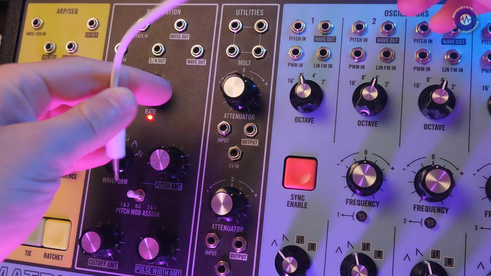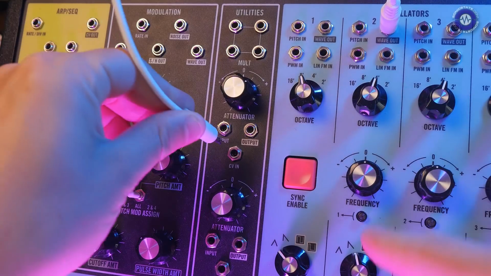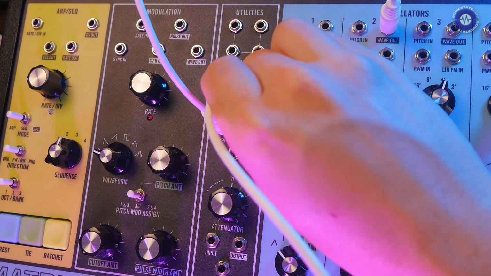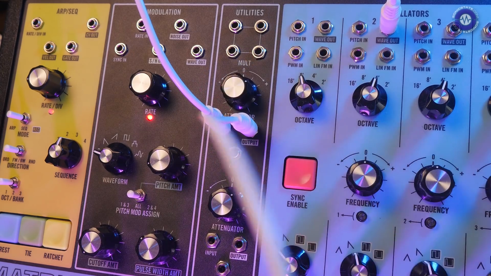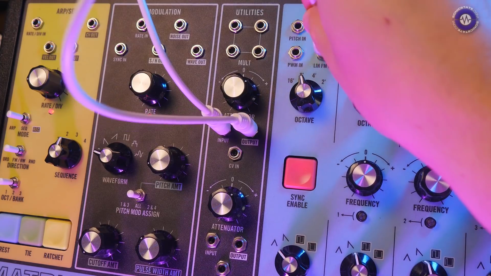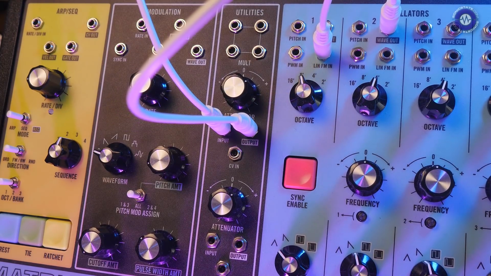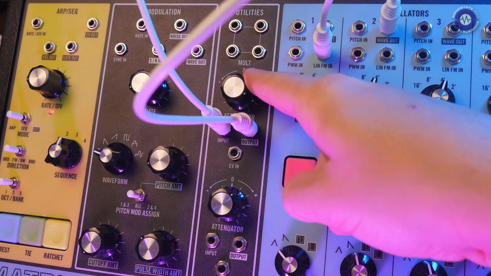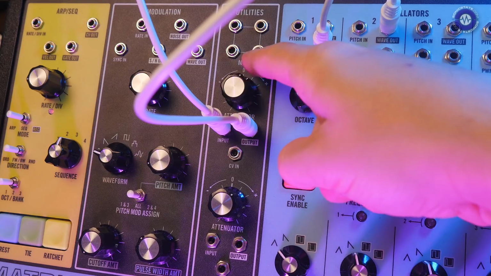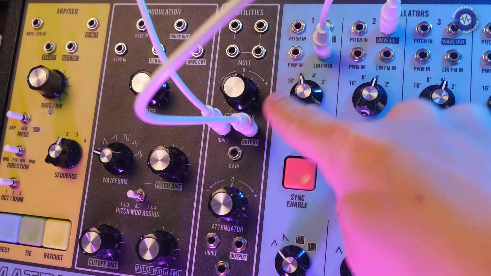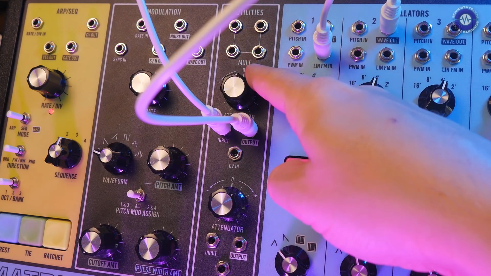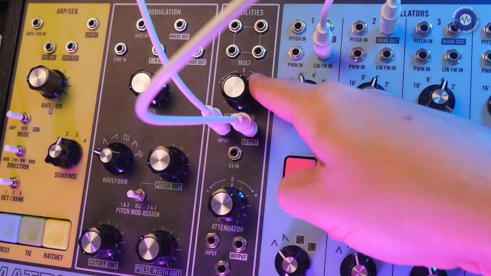So if I take, for instance, a different oscillator, go into the input here, and then the output of that attenuator into the pitch input, or I'll just go into the linear FM actually. So if we listen to that, this is now controlling the depth of FM modulation onto the first oscillator from the second oscillator. So obviously very little.